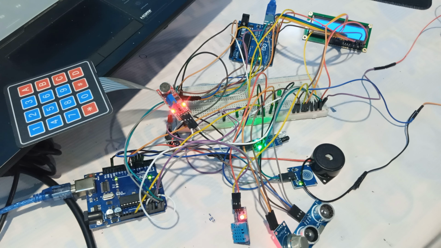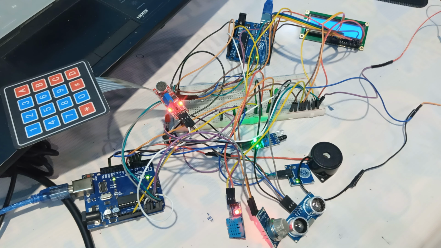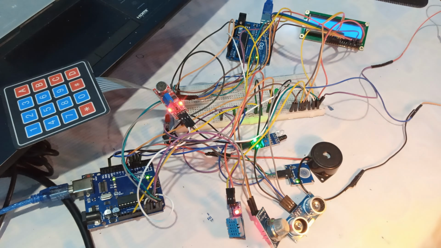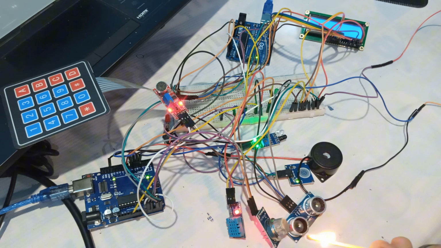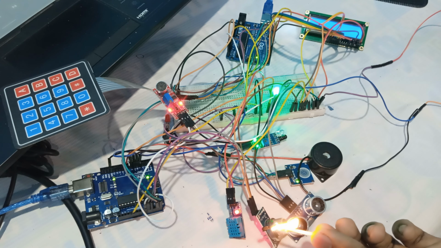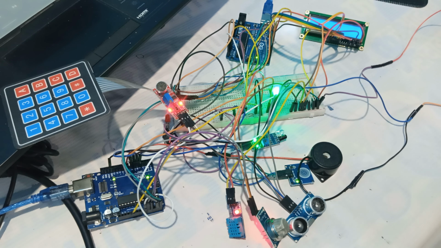I am going to make a small fire using my matchstick. You can see that I have burned the matchstick. Let me use another matchstick to explain it in my live demonstration video. Yeah, it's working perfectly. You can see that it's burning. The smoke sensor has detected my fire, and the temperature sensor has also detected it.